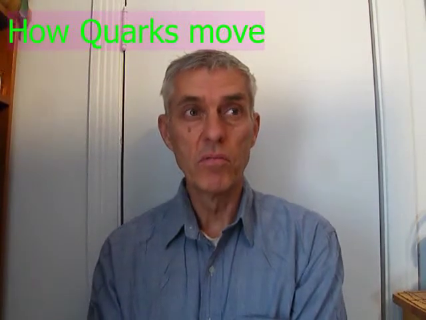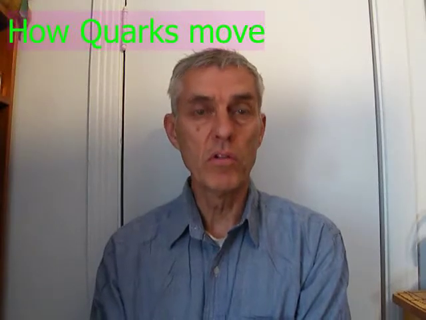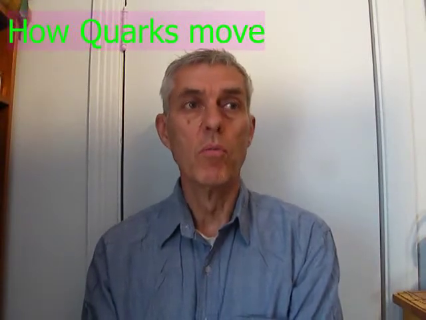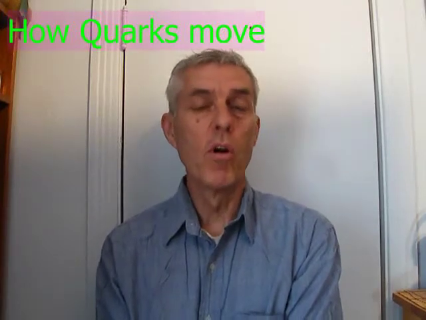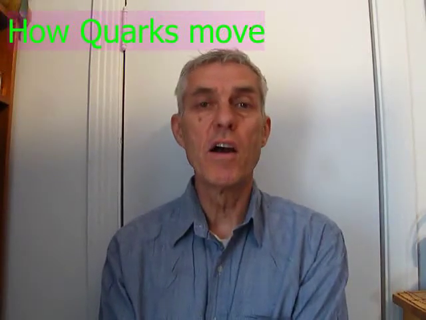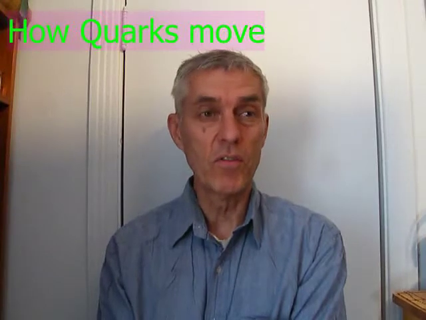It's very fast. Even the slowest quarks in large atoms move at 80% of the speed of light. A more normal speed for a quark is 99.995% of the speed of light.